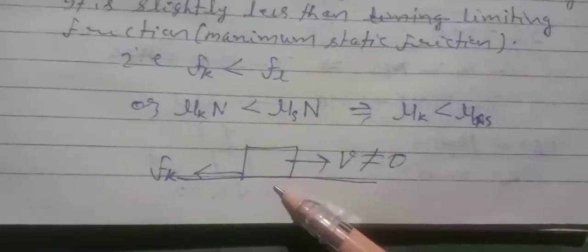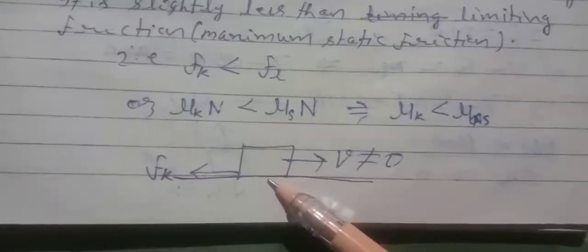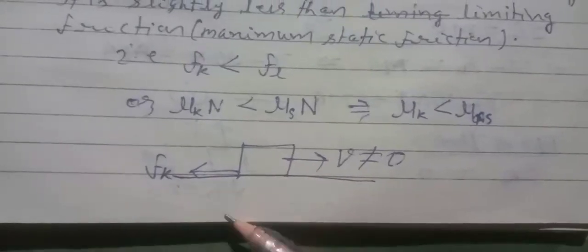Here the situation is shown in the figure. That is, when velocity is not equal to 0, the friction force acting on the surface of the body is kinetic friction. And it is to be noted that friction always opposes the relative motion between the surfaces.